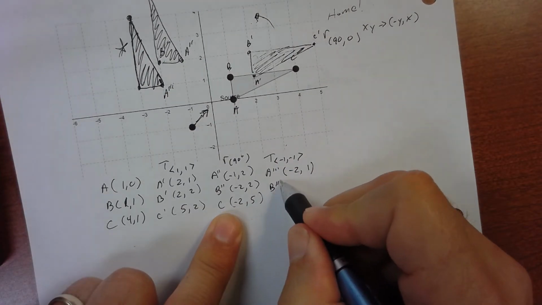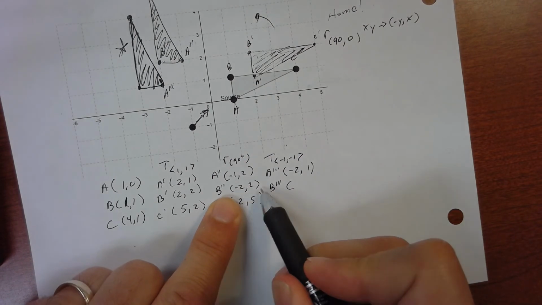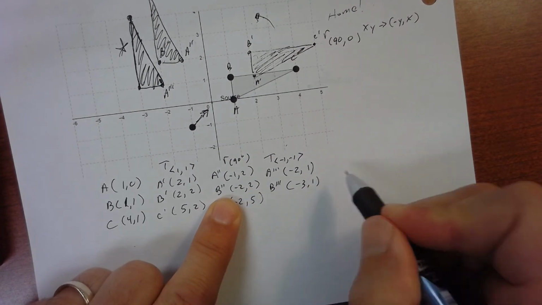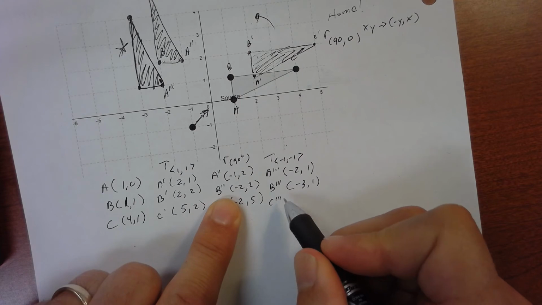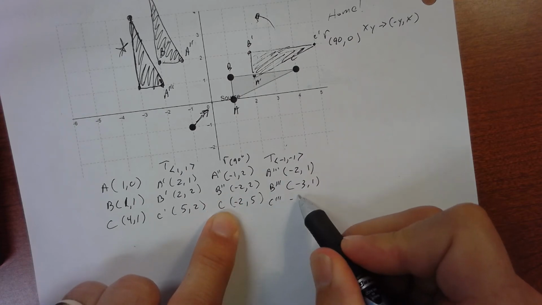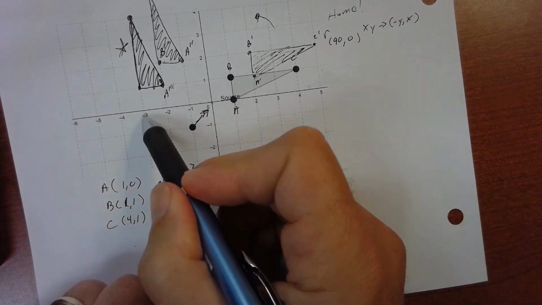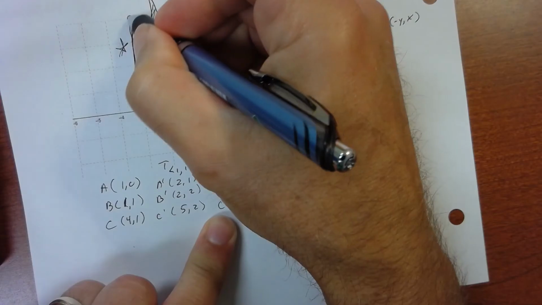Now my B triple prime. Back 1, down 1, negative 3, 1. And then C triple prime is going to be negative 3, 4. Let's see if that matched up. Negative 3, 1, 2, 3, 4. Bingo.